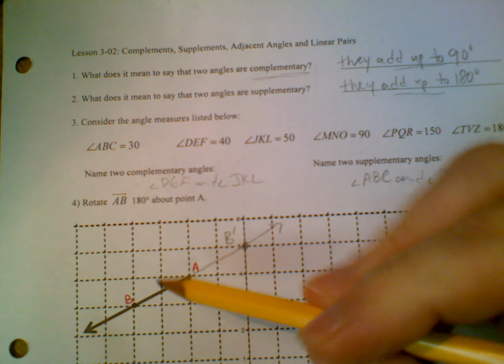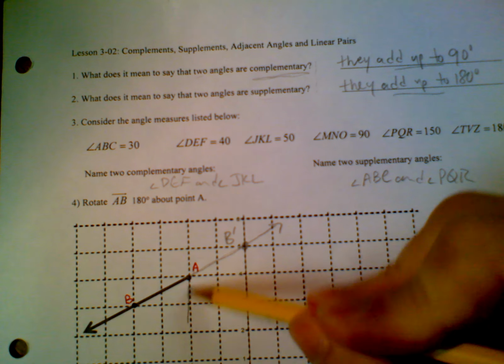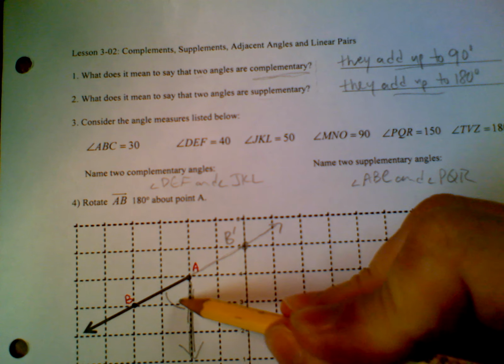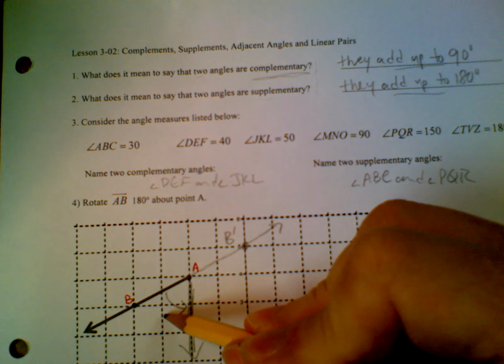And then what I do is with the students, I say, suppose you had stopped rotating this ray right there. You had only rotated it that far. Okay. I don't know how many degrees that is. I'm just going to put an X there.